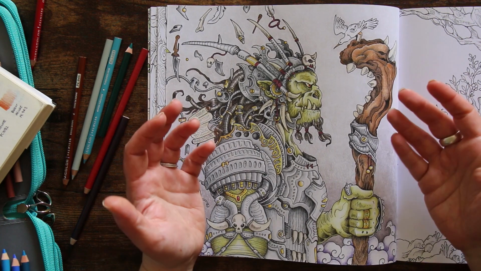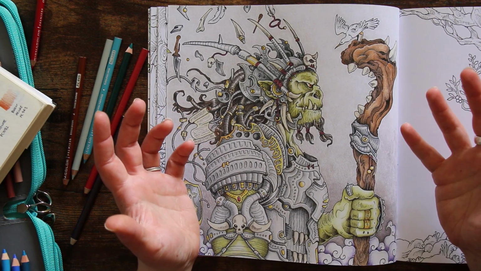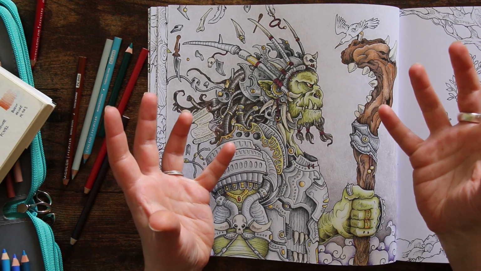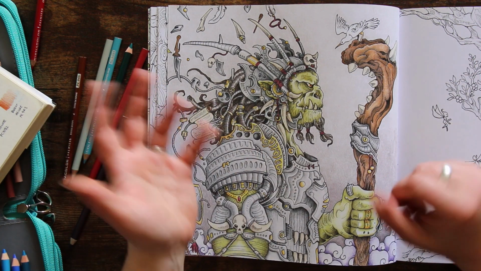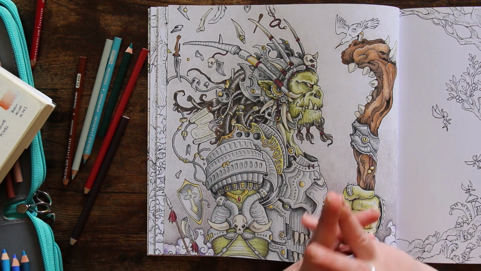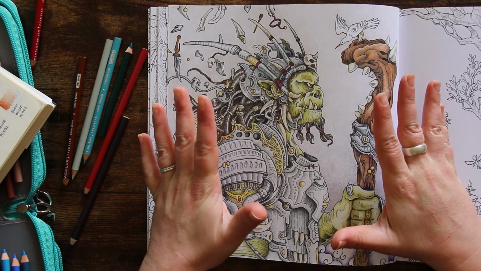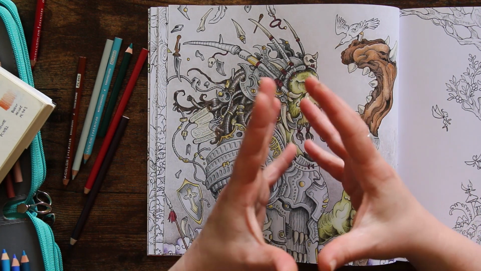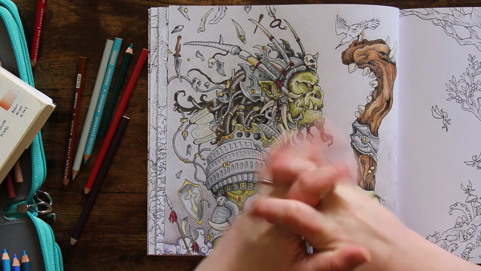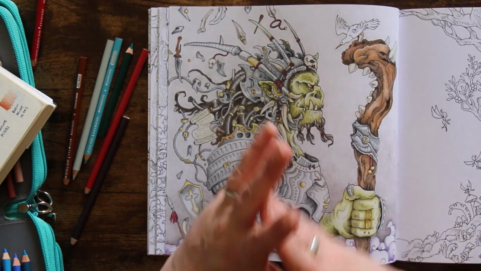So not only can you pick colours from a palette, but you can go by mood and atmosphere as well, and that's something I do a lot more now that I've been colouring for a while. And with more complex pictures as well, don't necessarily keep the idea in your head that you have to have a set colour scheme or a colour palette.